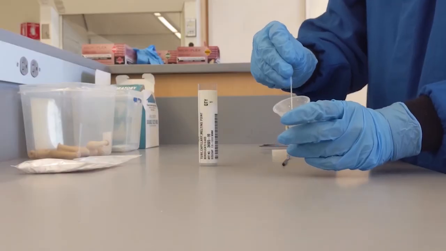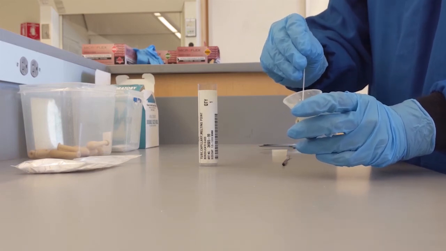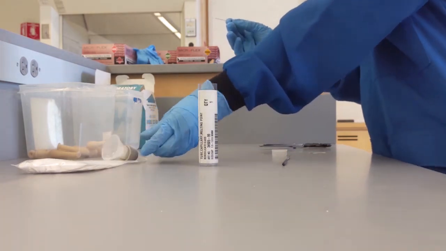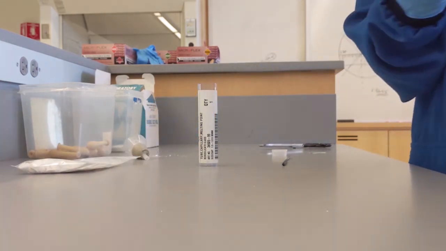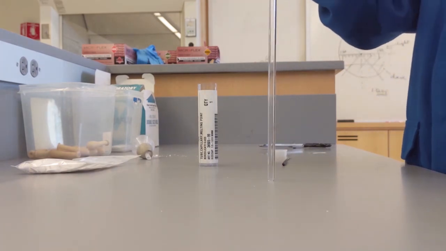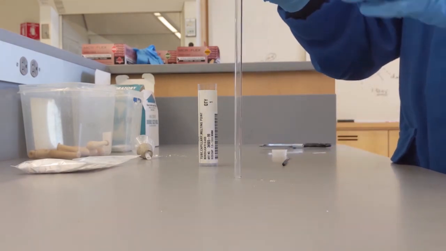Then proceed to take the melting point of your final product. For this, again use the larger capillary tubes with one end open and one end closed. Press the open end into your product and then pack it to the bottom of the test tube using the larger tube.